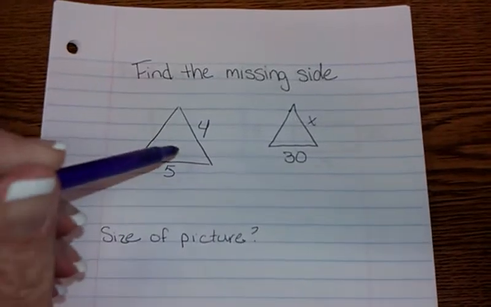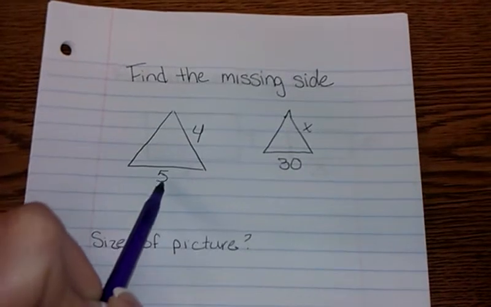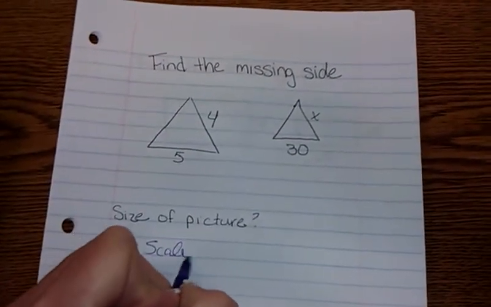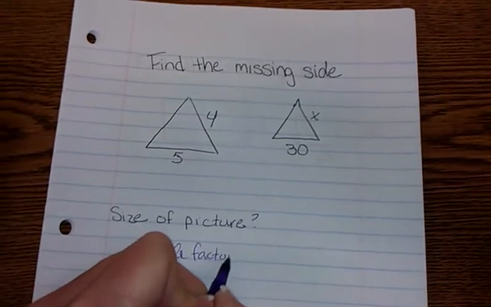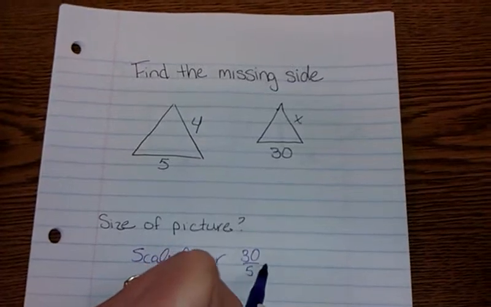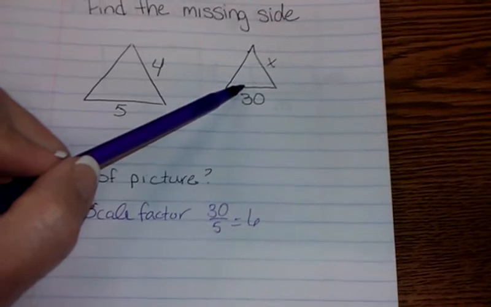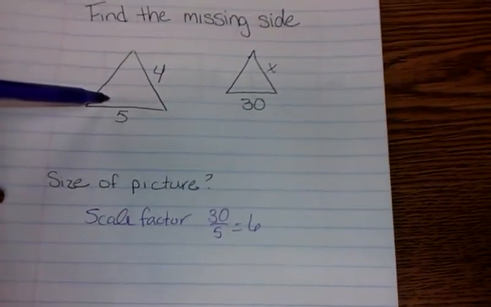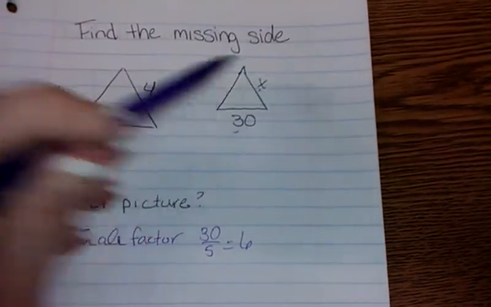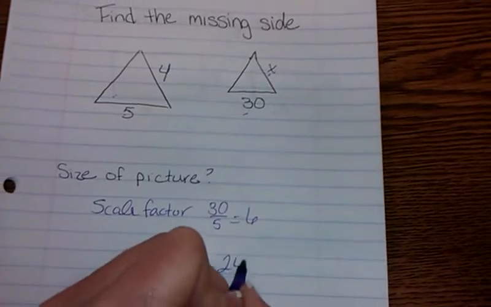So what this really is, is a smaller triangle going to a larger one. Well, what do I have to do? What's my scale factor? If I go up here and I take 30 divided by 5, it is 6. See, this triangle is going to be 6 times as big as this one. So 5 times 6 gives me 30. So to find this missing side right here, I'll take 4 times 6, and it'll be 24.